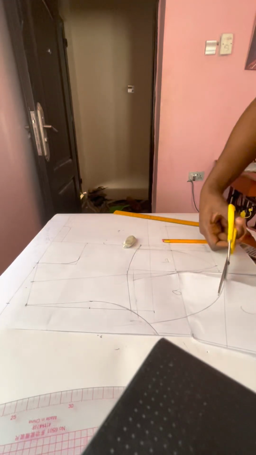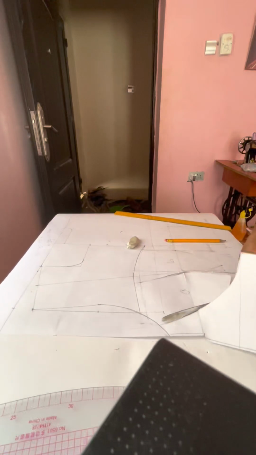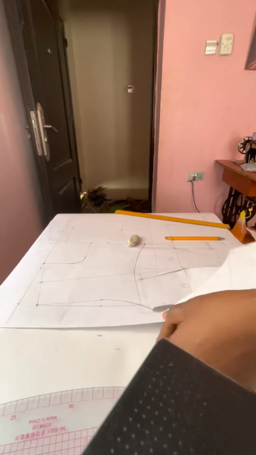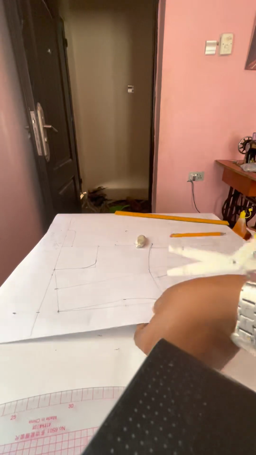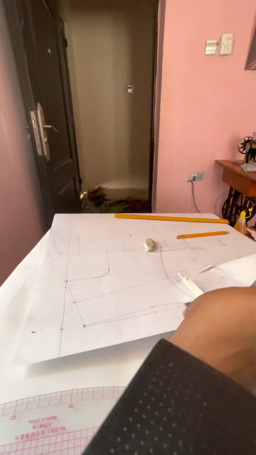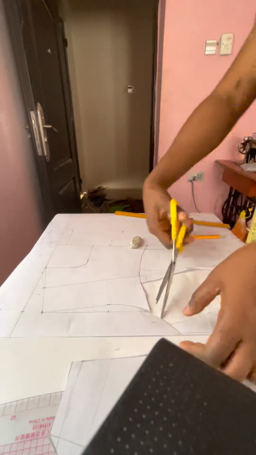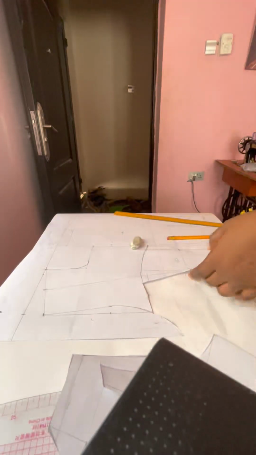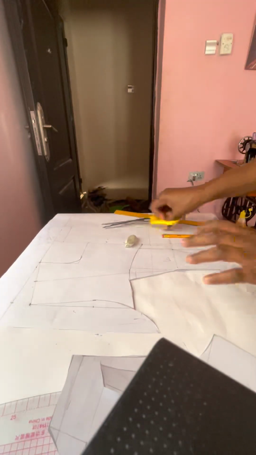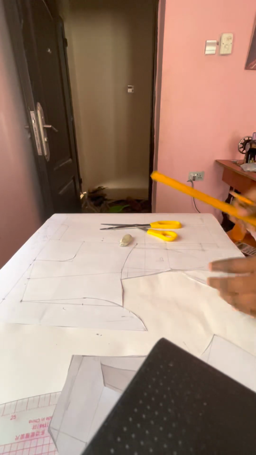So let me cut out the A part. See, corset is very, very easy. There's no big deal about it. It's not like anybody's come and tell you that, oh, corset is hard. No. It's not hard. You just need to know how to go about it. Oh, I didn't remember to do this. So from this new distance point, you draw a straight line.